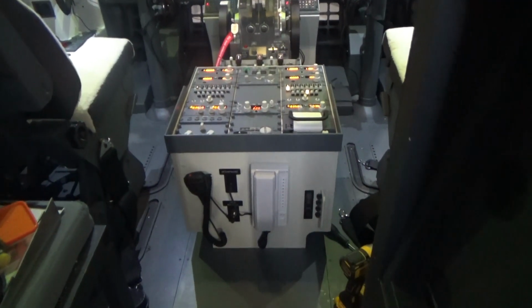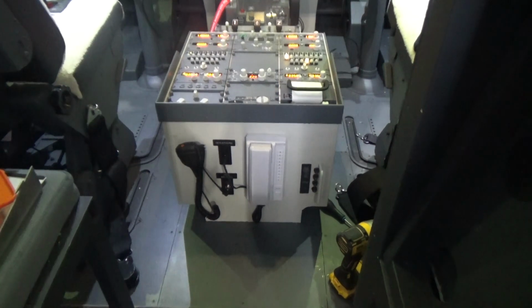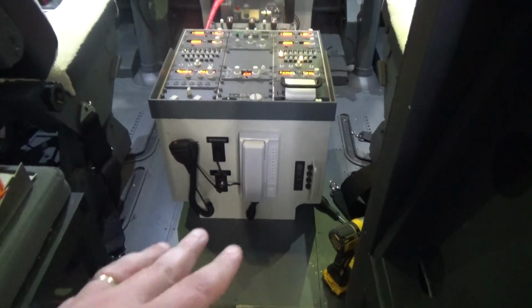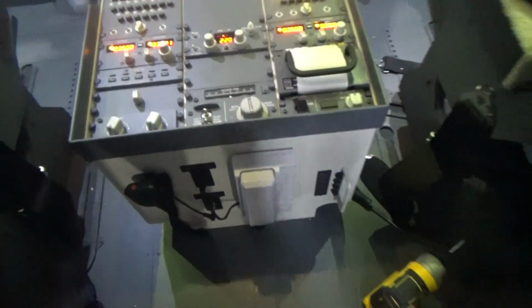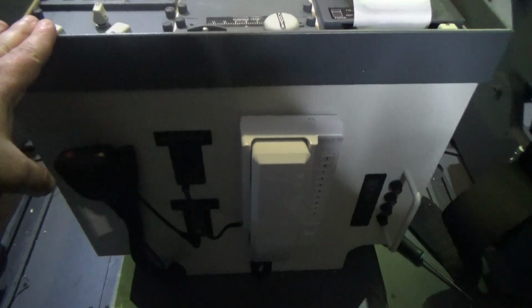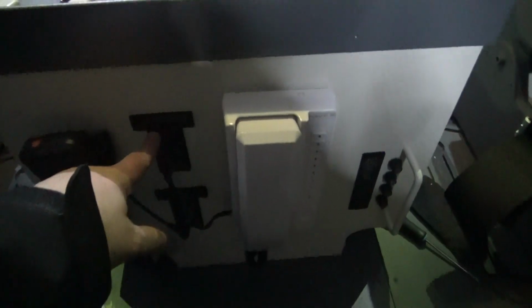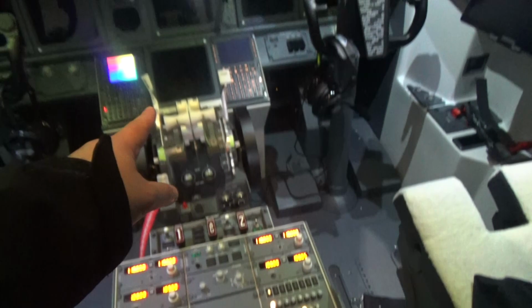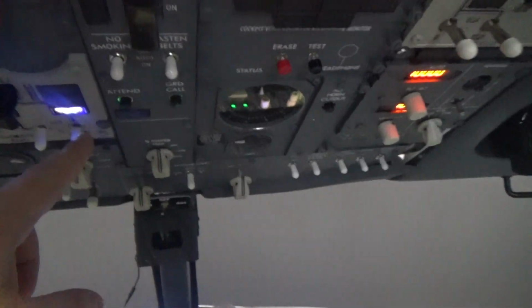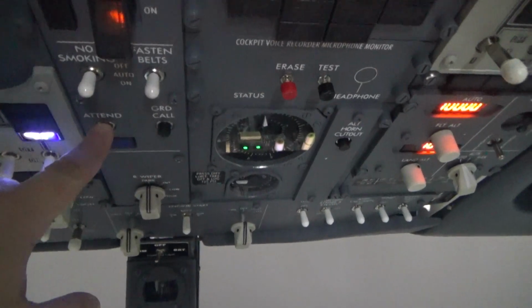Okay, we are back in the simulator. We installed the intercom system, and I will describe what I did. What we have here inside the pedestal is a simple connector. They connect all the way under the simulator to this button here, the attend button.